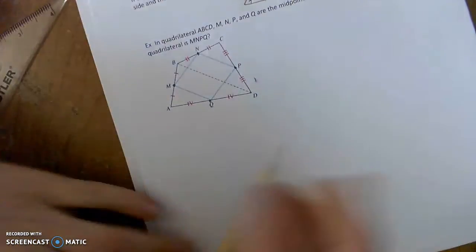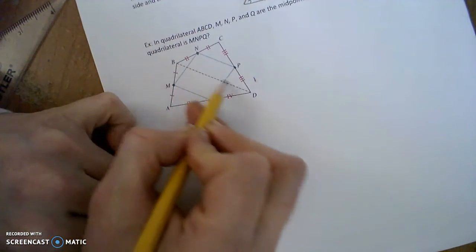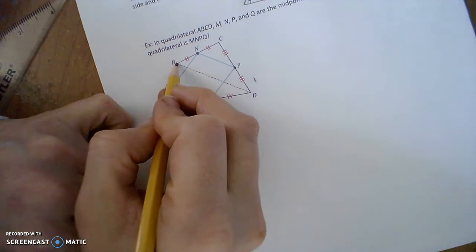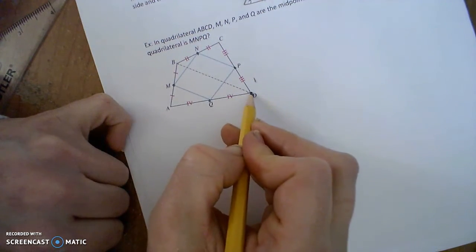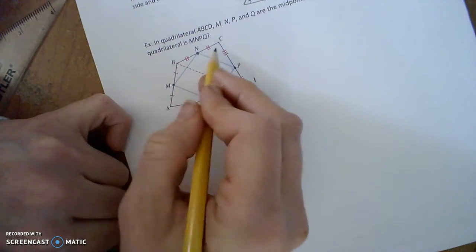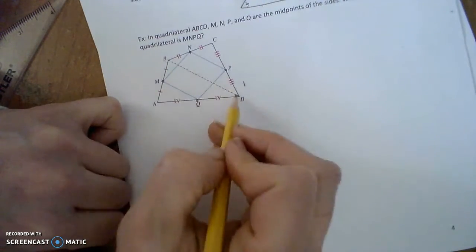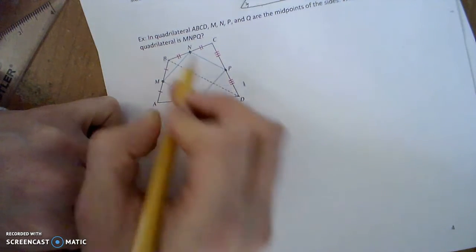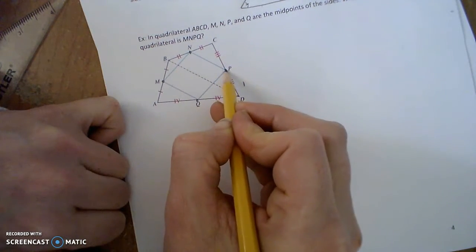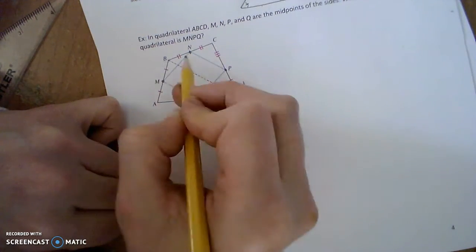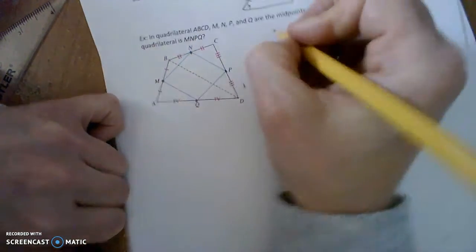So what I'm going to do is draw in some helping lines. Here is one of the diagonals of my quadrilateral, BD. And if I think of this triangle BCD here, BD is the base, then NP is the mid-segment for triangle BCD.